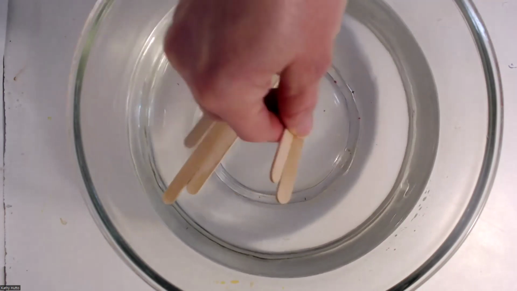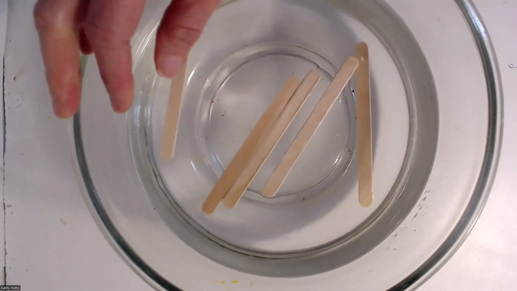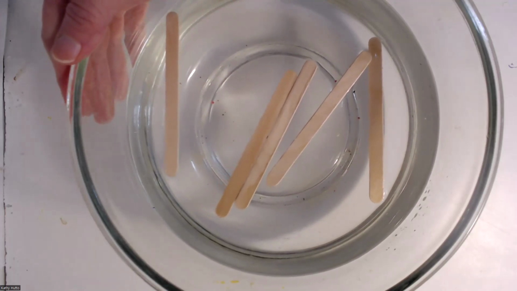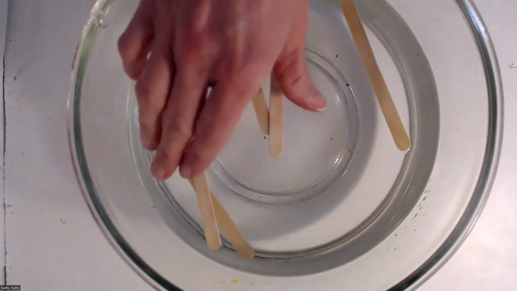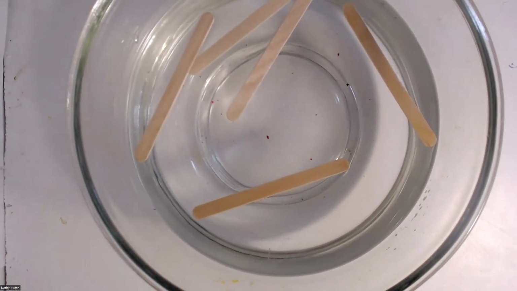You see, they knew that wood floats. It doesn't matter if it's a big log, like from a big, long, tall tree, or if it's just little popsicle sticks. All wood floats. Well, we're going to do a little sink float activity.